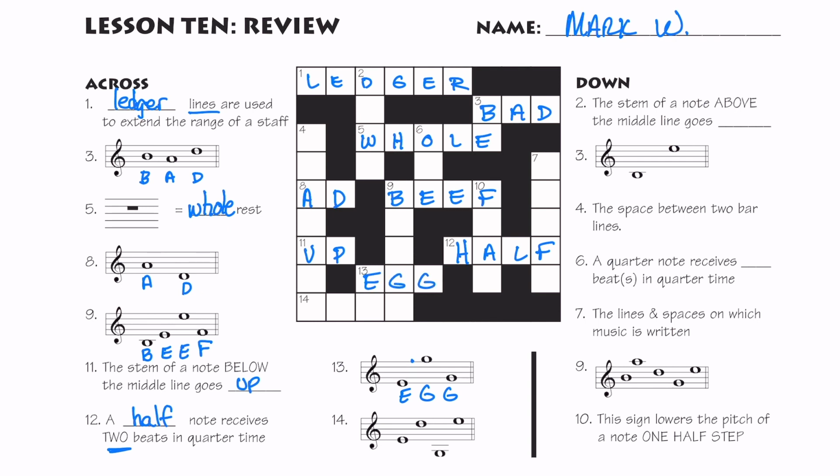And then we got this one, E, D, something, and E. So what do you think that is? So C, A, B, A, G. Edge. All right, 14. E, D, G, E. All right, so those are the across ones. Let's do the ones that are going down.